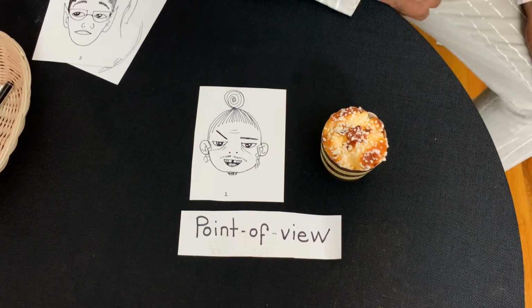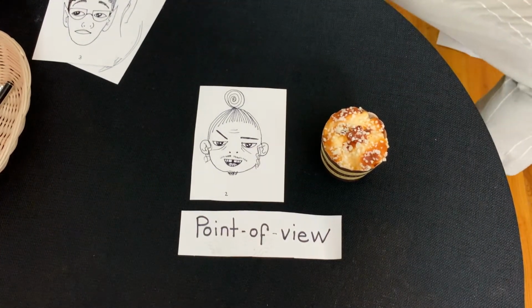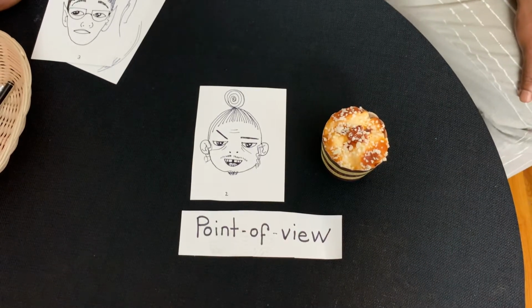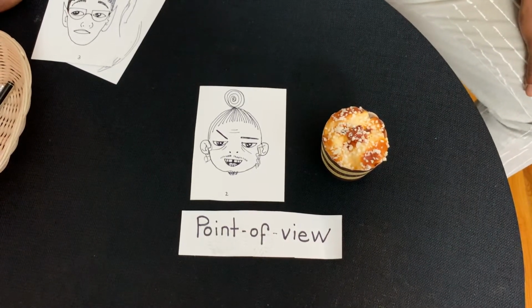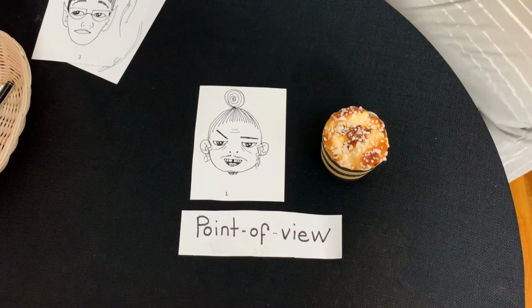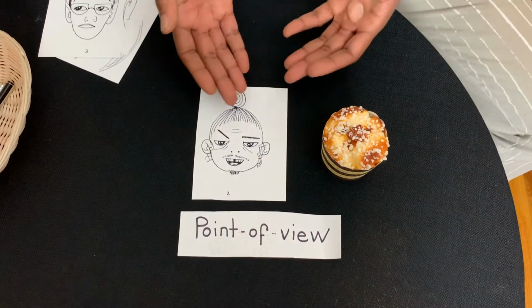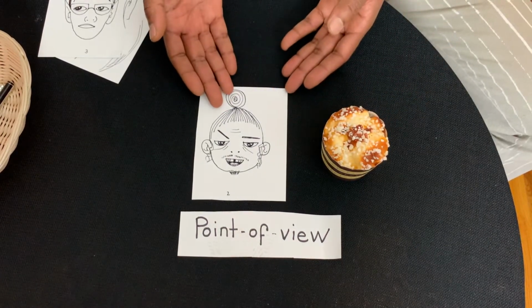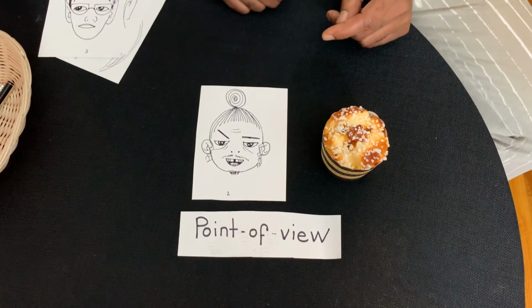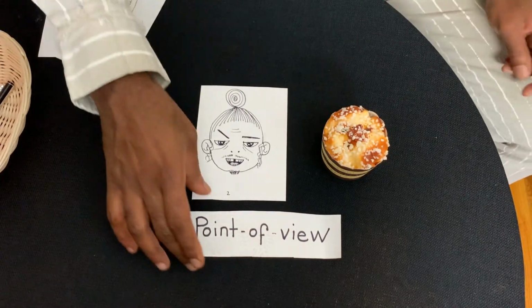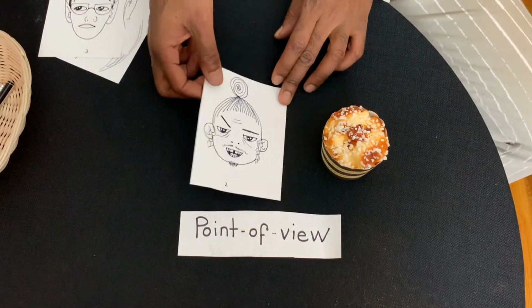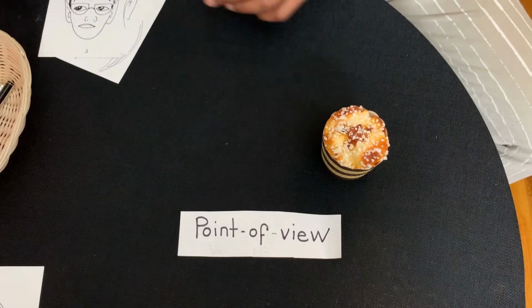Maybe he's confused because he thought Brianna didn't like cupcakes. So he's kind of surprised that she brought one. He's like, huh? I thought you didn't like cupcakes. Yeah, so that might be his reason for his expression and his point of view about the cupcake. Just confused. Let's look at another individual's reaction to the cupcake.